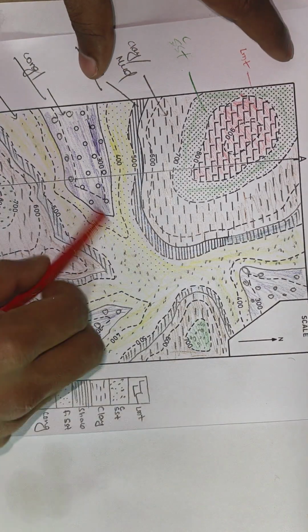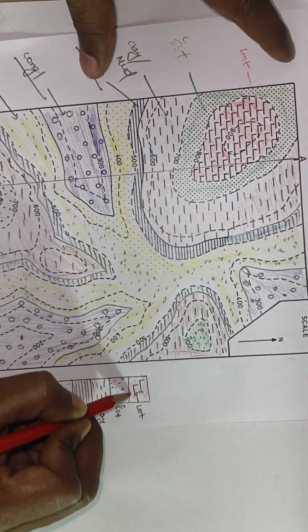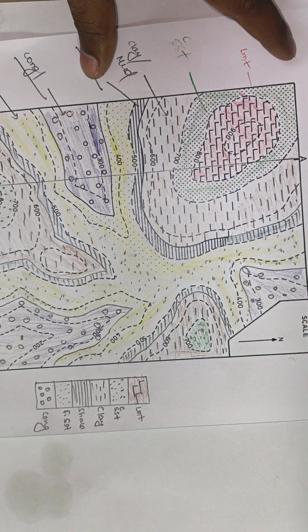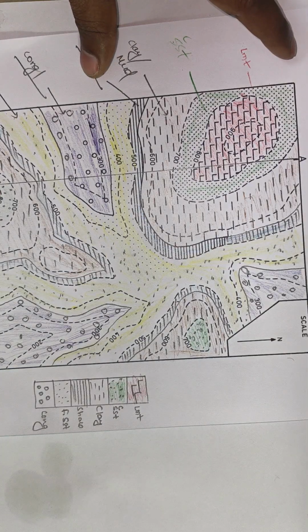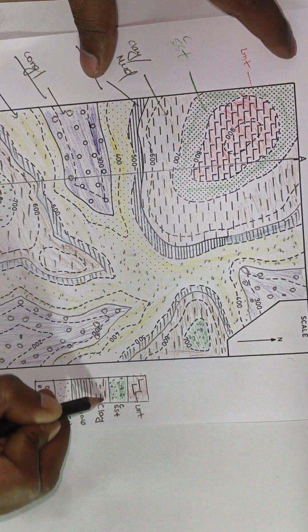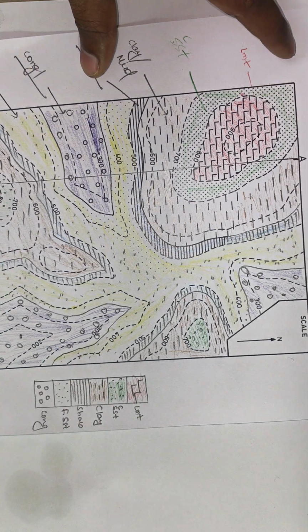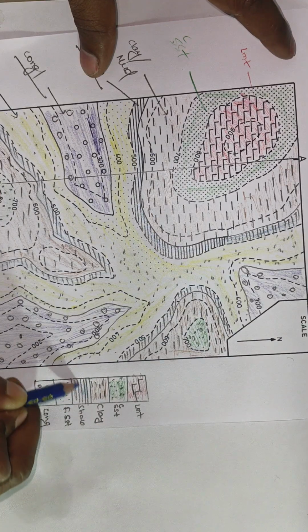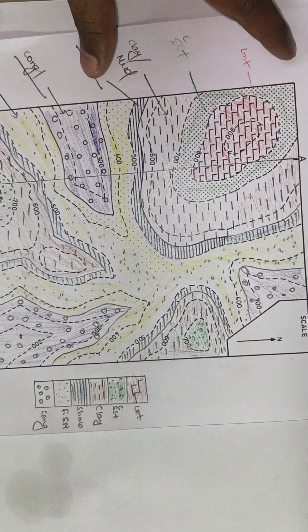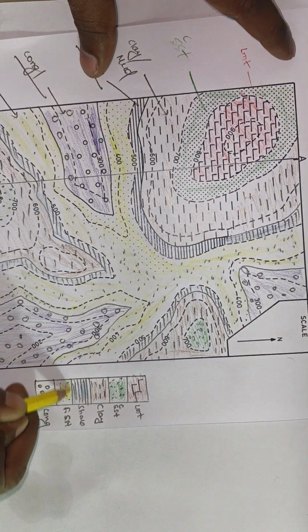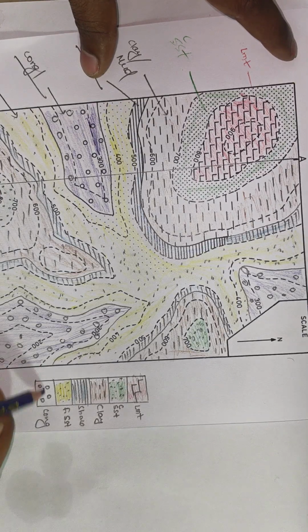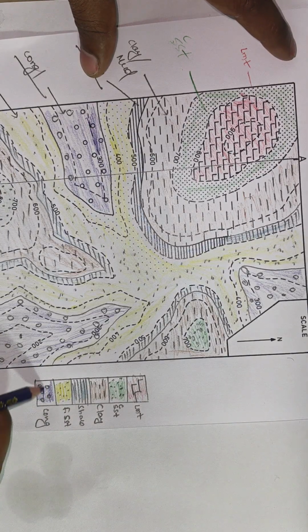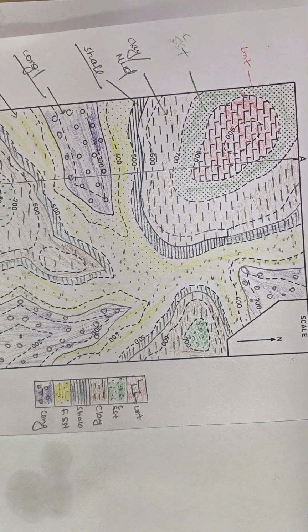Okay, we can fill with the color also. Limestone, coarse sandstone, clay or mud, shale, fine sandstone, and the last one is our conglomerate. Now we will measure the thickness along this line AB.